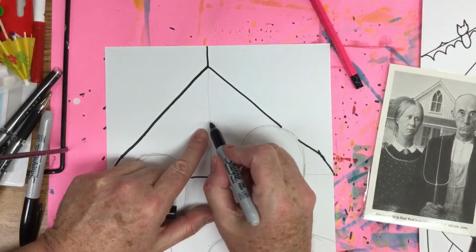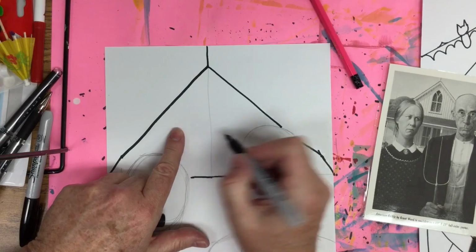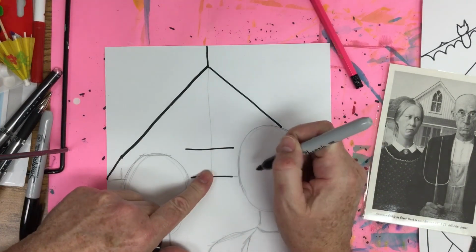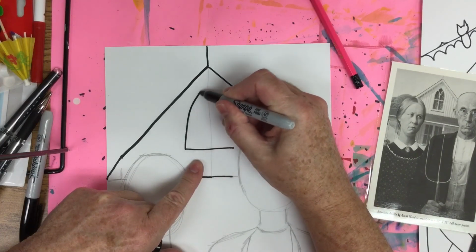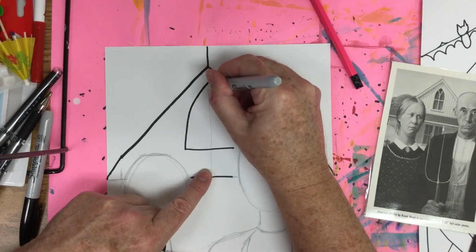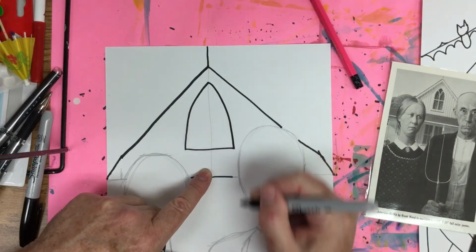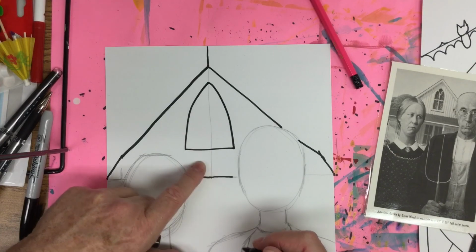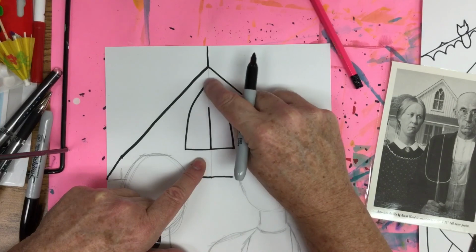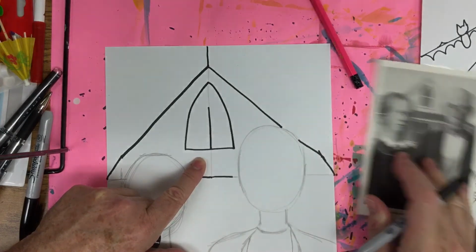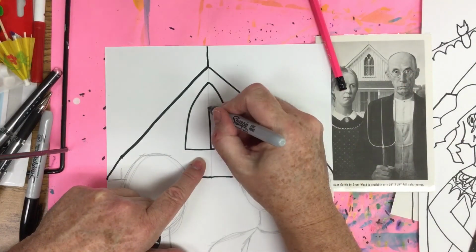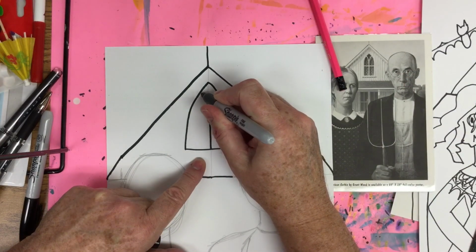Now, the Gothic style window is in the very center here. And so I'm going to do a straight line across, and I'm just going to come up and curve to that pencil line that we drew. And I'm going to do the same on this side. And then we do a straight line down, but I don't touch the top because the window splits. You look at the original postcard here, it splits at the top. So it splits and splits.